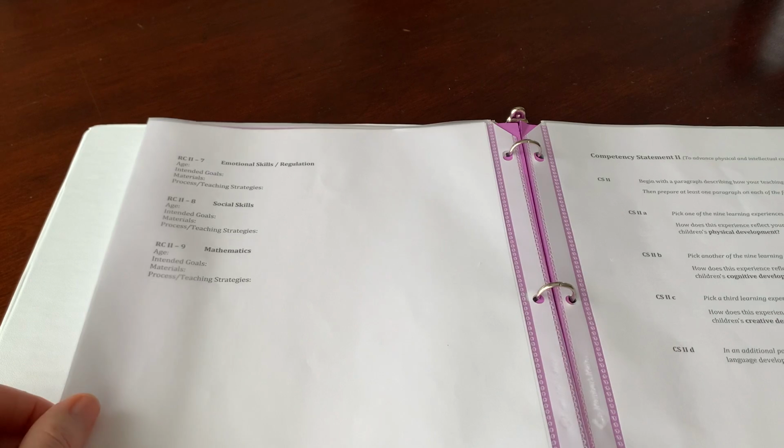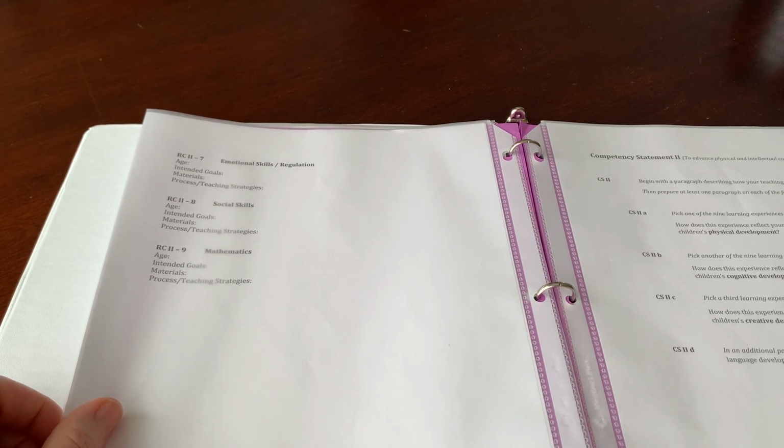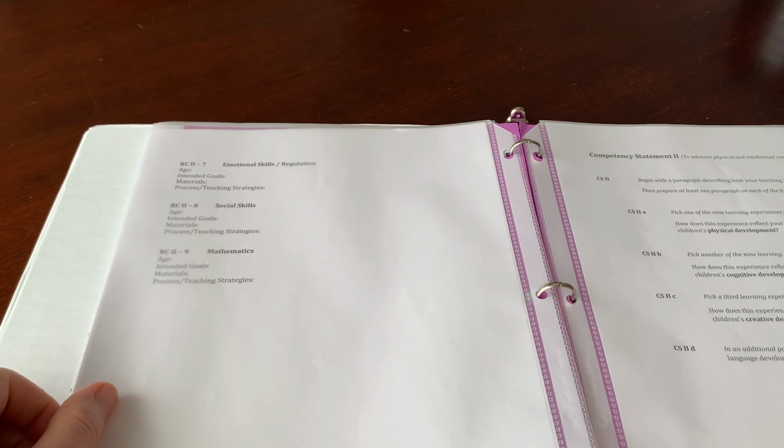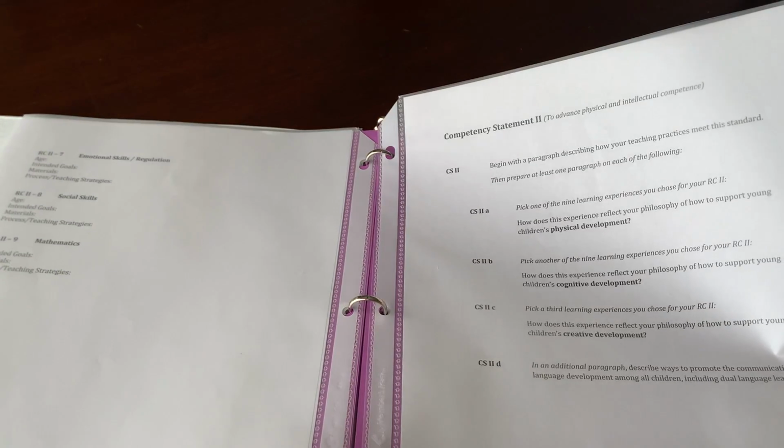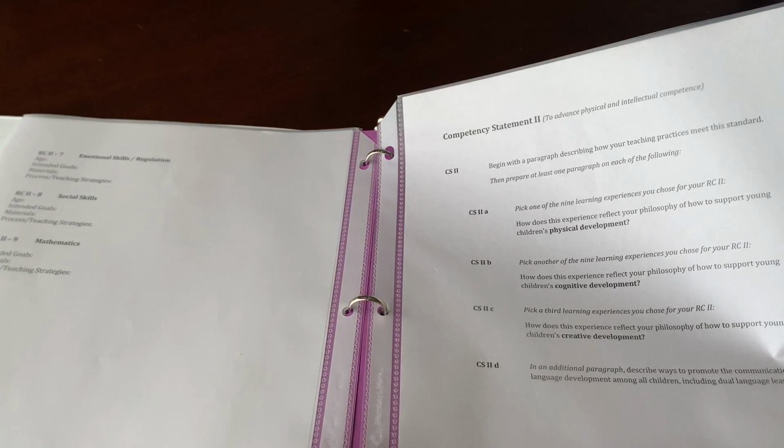Now, if you are completing an infant and toddler CDA, you need to make sure 3 of those activities are for mobile infants, 3 of those are for young infants, and 3 of those are for toddlers. That is followed with competency statement 2 to advance physical and intellectual competence.